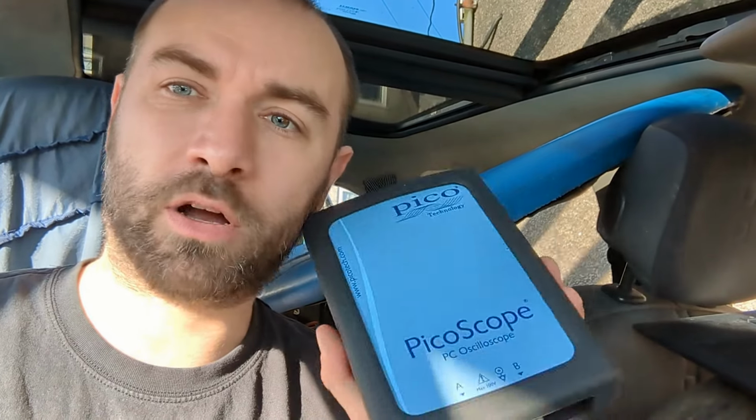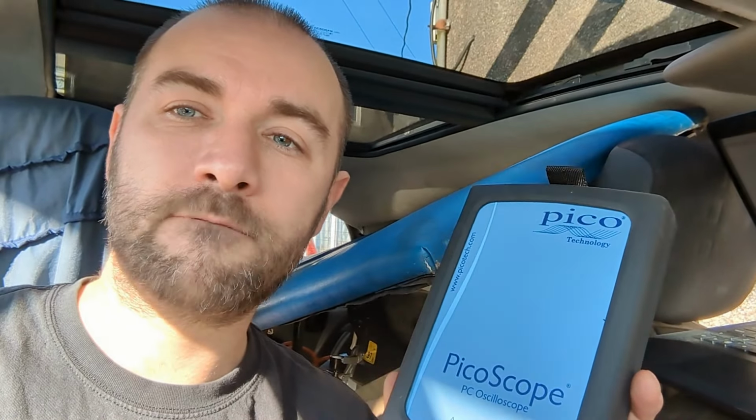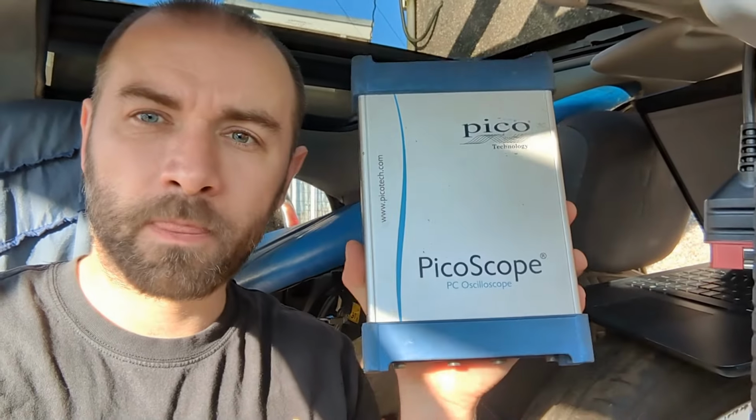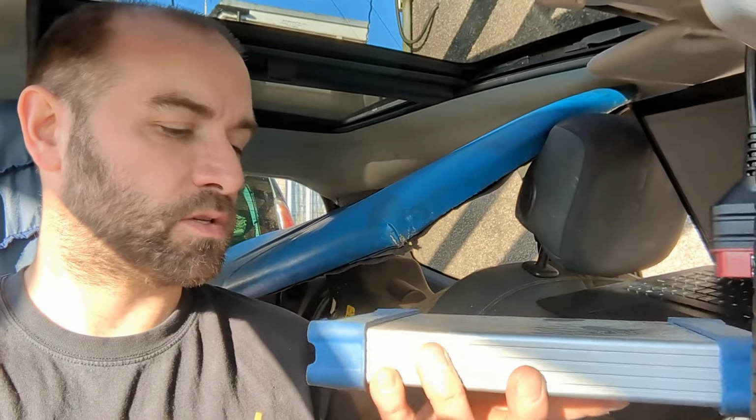Downside with this one, it's only compatible with PicoScope 6, if that's a downside. It's got a 12-bit memory depth in it. I know a lot of the cheap ones only have 8-bit. And then the second one I bought was this PicoScope PC oscilloscope.